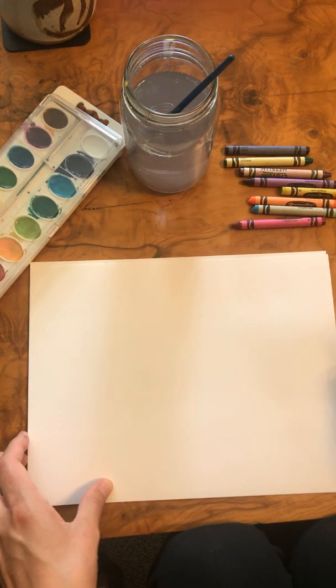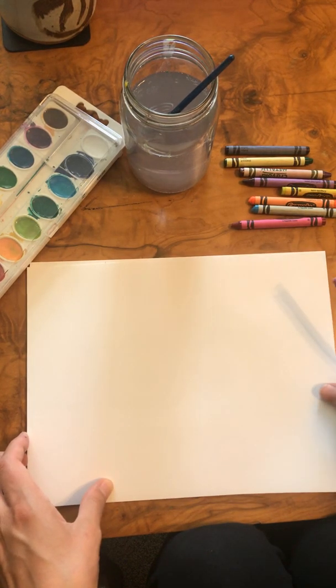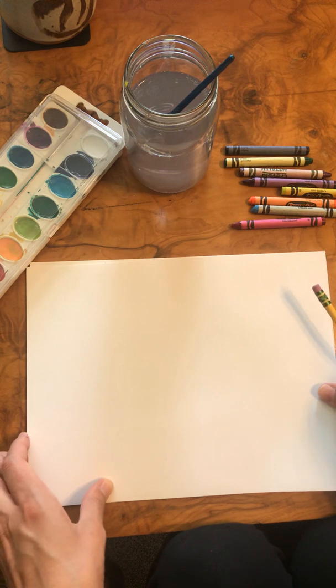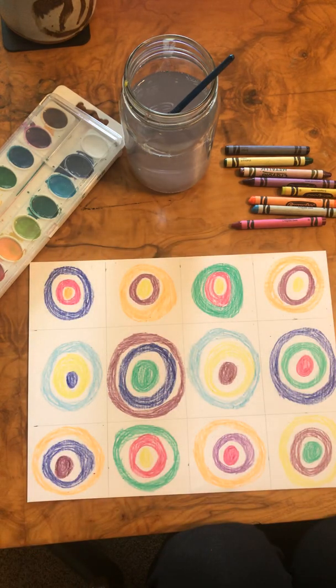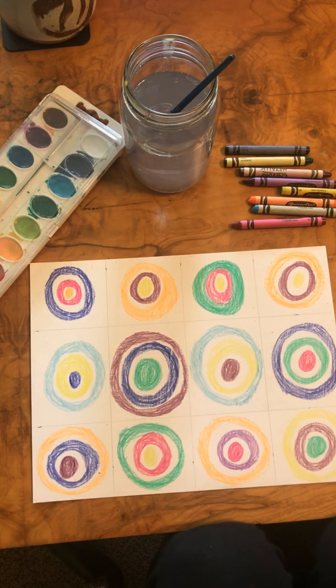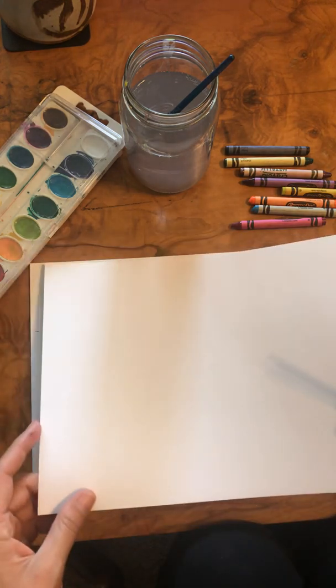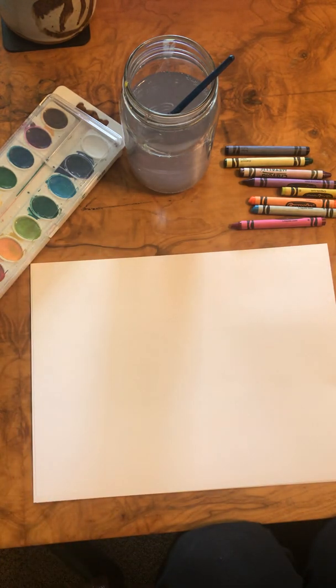This is my example for 4th grade, 3rd grade, and 2nd grade. It is a Kandinsky lesson based on his abstract art. So your first step is going to be dividing your paper. You can use a straight edge to do that.